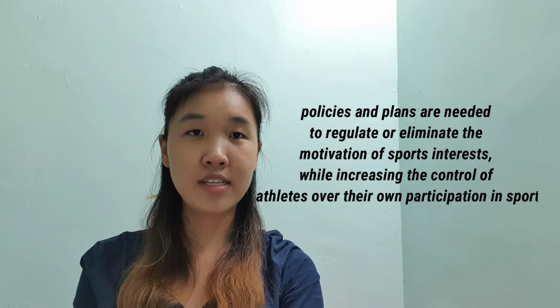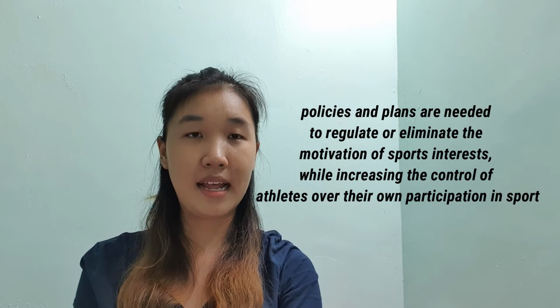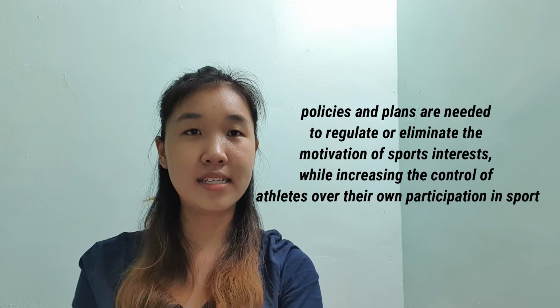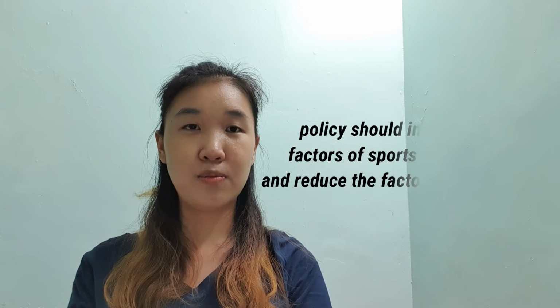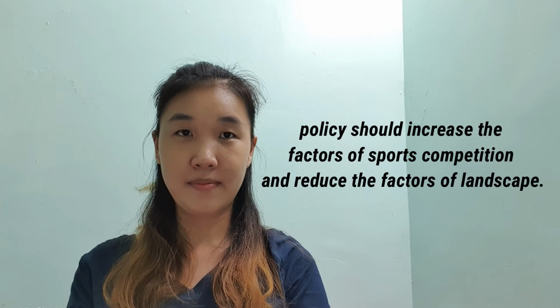Therefore, conflict theorists believe that the policy and plans need to be regulated and the profit motive of sport eliminated, while increasing the control of athletes over their own participation in the sport. Besides that, in order to reduce the ambiguity of the focus of sport, they believe that the policy should increase the factor of sport competition and decrease the factor of the spectacle. This is because the purpose of the spectacle factor is to generate commercial profit. They believe that sport participation should be turned into a liberating and empowering experience for the general public.